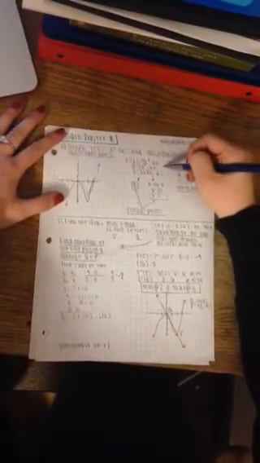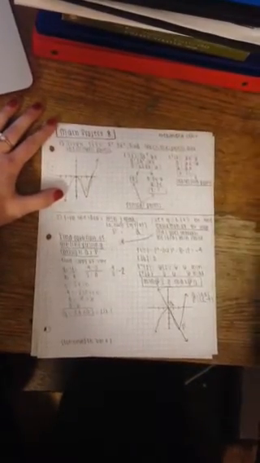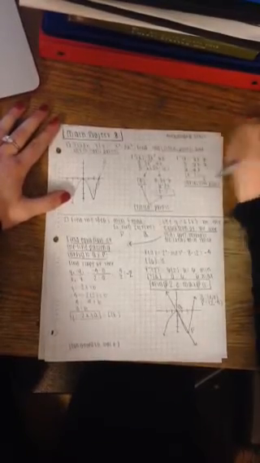And then to find critical points, I found the derivative, I set it equal to 0, and I got 0 and 2. Then for the inflection points, I did the second derivative of f, and then I found 1 for an inflection point. The second question asked me to find the local minimums and the local maximums.